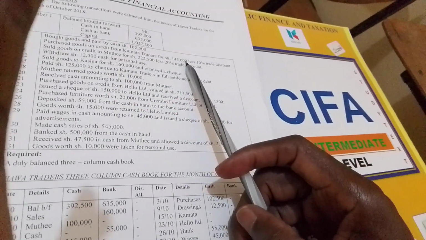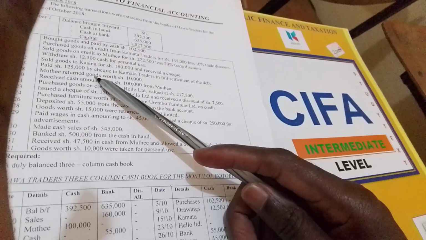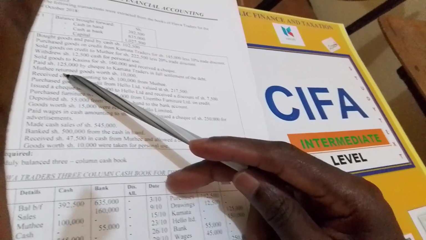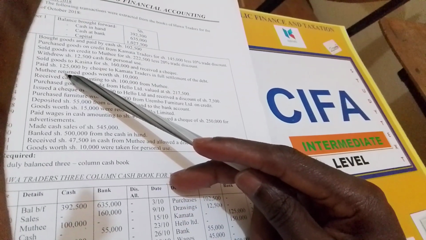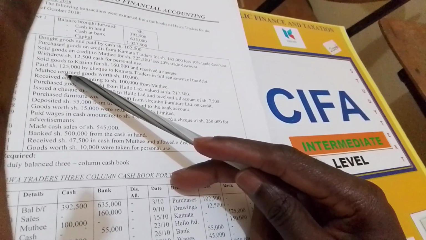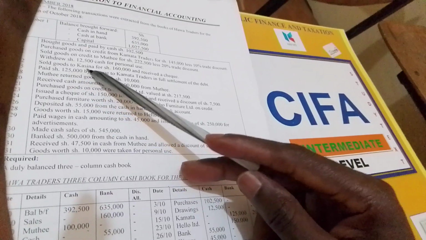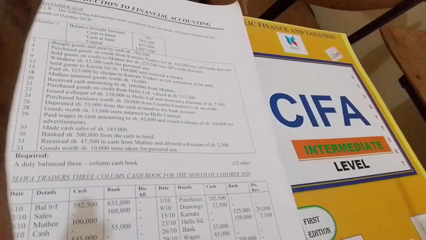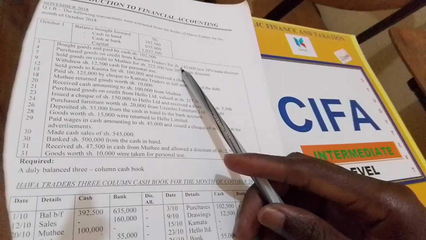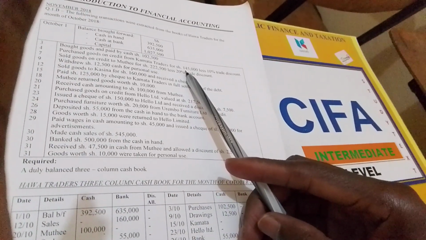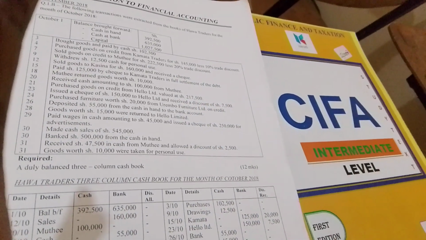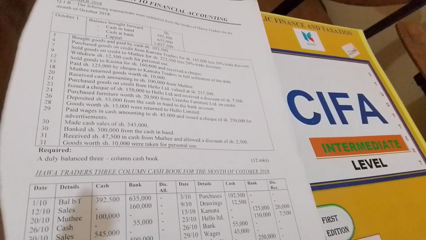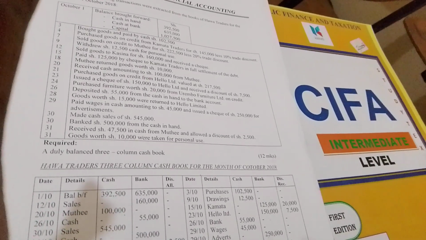It's because of discount. There is a discount of 20,000, because we had to pay him 145,000, but you are saying we pay him 125,000 in full settlement.